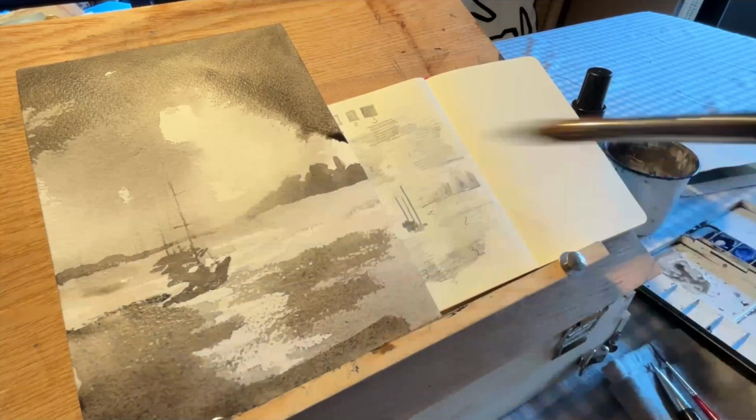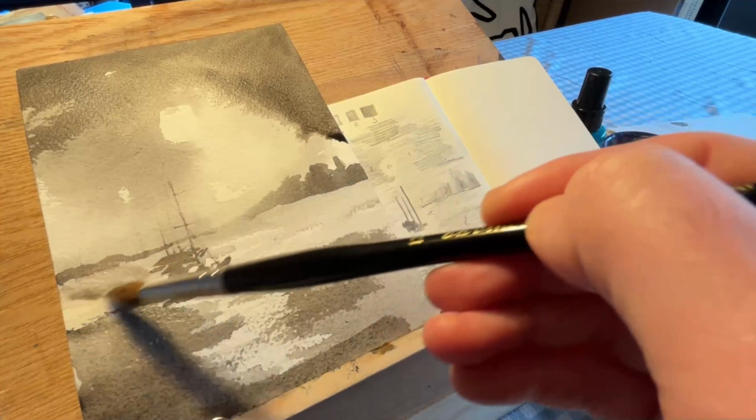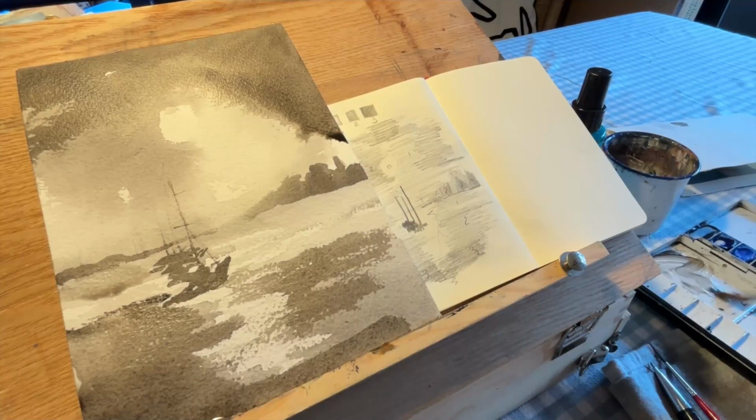See how beautifully this dry brush technique works with water reflections.